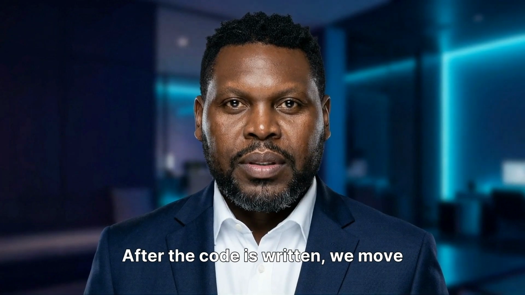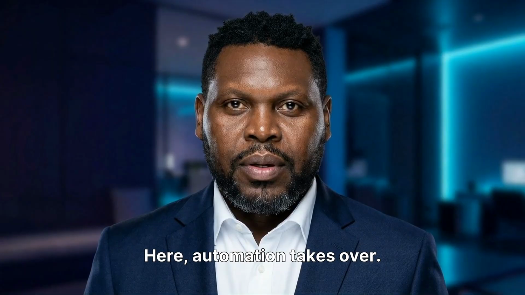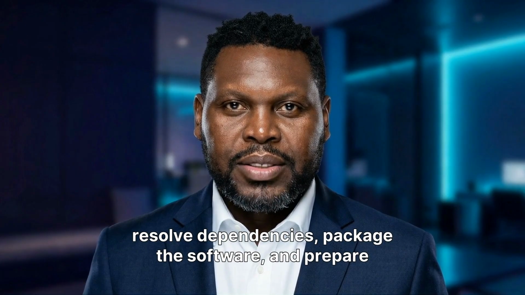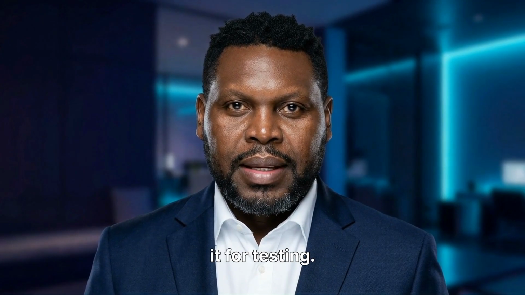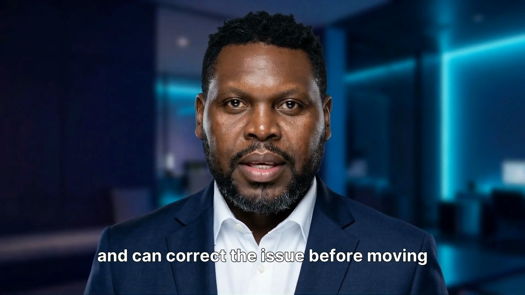After the code is written, we move to the build phase. Here, automation takes over. Continuous integration tools automatically compile the application, resolve dependencies, package the software, and prepare it for testing. If the build fails, developers know immediately and can correct the issue before moving forward.